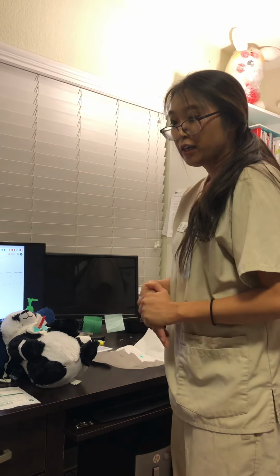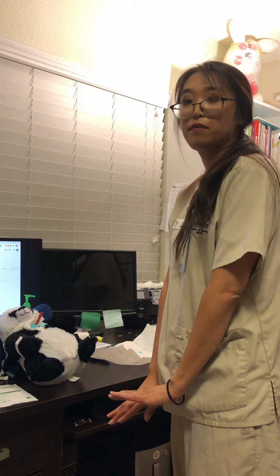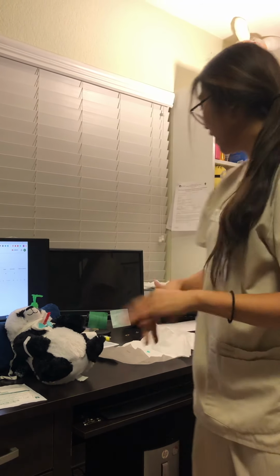And I would perform hand hygiene before I leave, but before that I would lower the bed to the level for safety of the patient. Here's your call light in case you need me, hand hygiene again, and then I'm done.